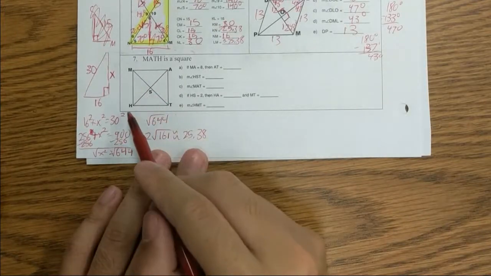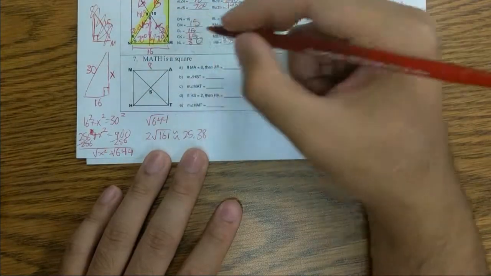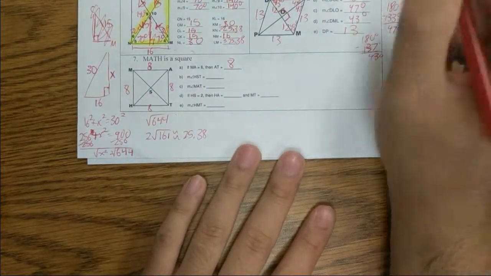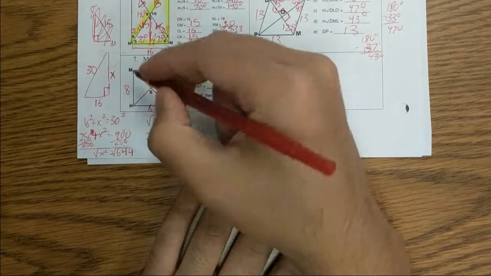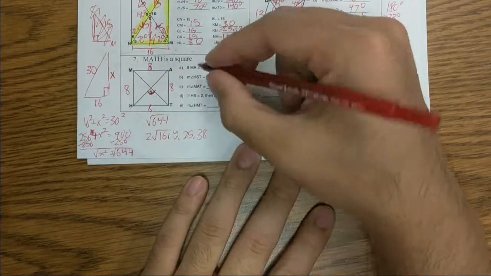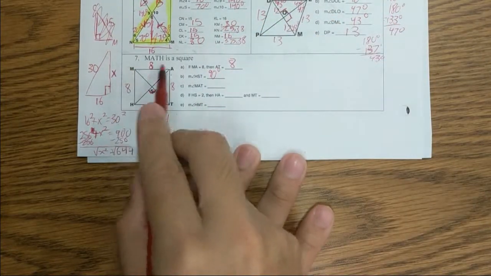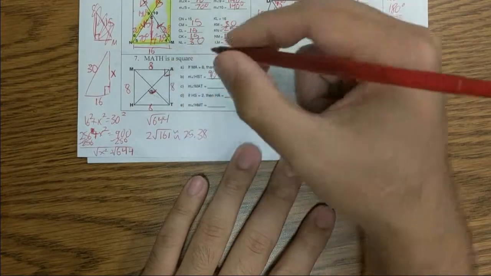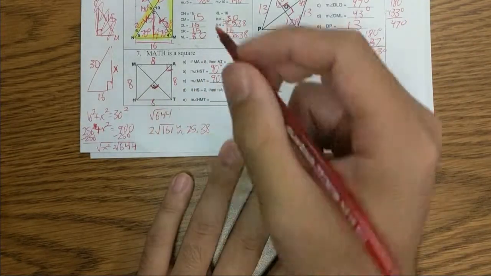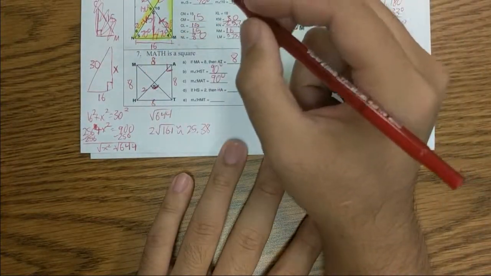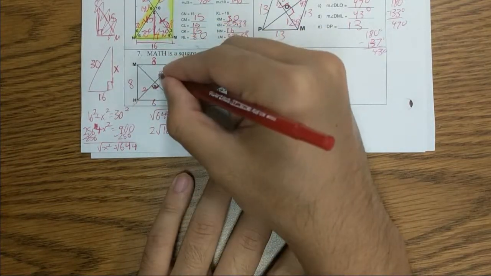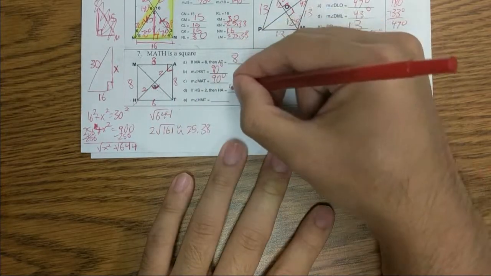Okay, MATH is a square, so MA is 8, and all sides of a square are congruent, so AT is also 8. Measure of HST. Okay, so remember a square is still a rhombus, so the diagonals bisect each other. Okay, MAT, we know that a square, like a rectangle, has 90-degree vertices or vertex angles. Okay, so if HS is 2, then HA, well, the diagonal gets bisected, so if this is 2, this is also 2. So H to A is 2 plus 2 is 4.